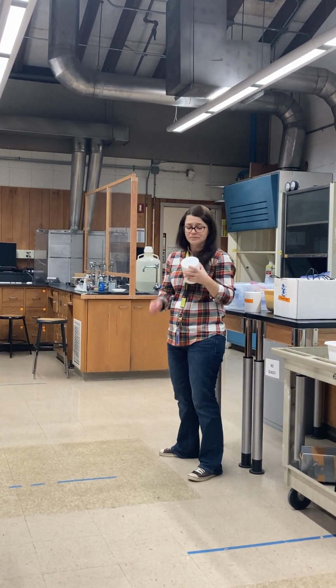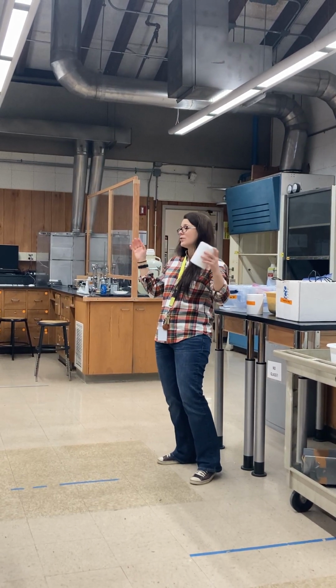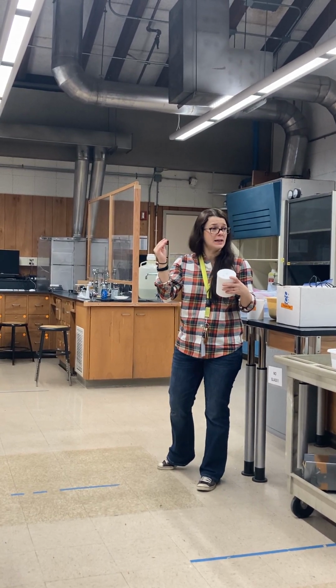Okay? Kind of boring. Temperature change also is not going to be huge. It's not going to be like, whoa, 20 degrees. It's going to be pretty small. And we're going to do this graphically today.